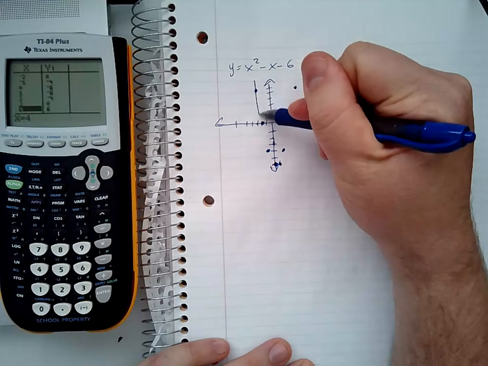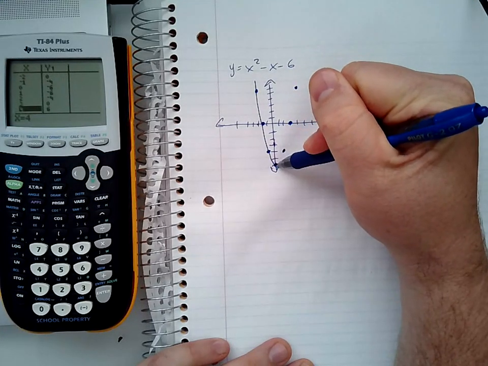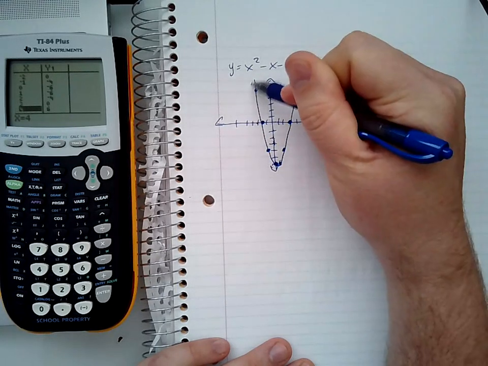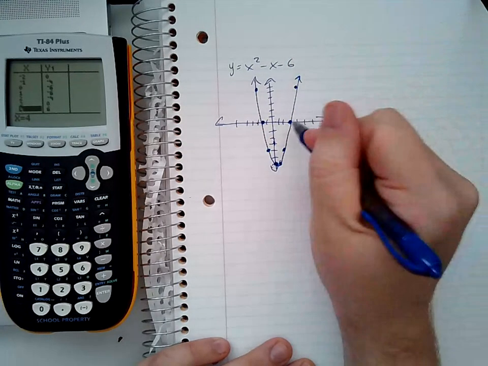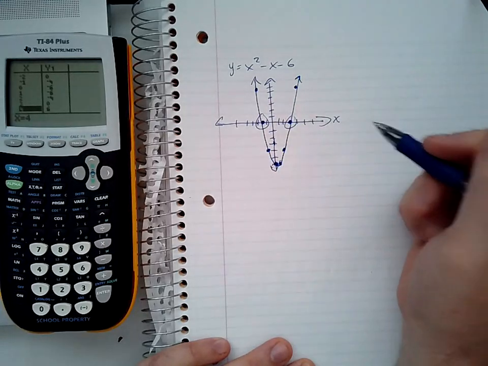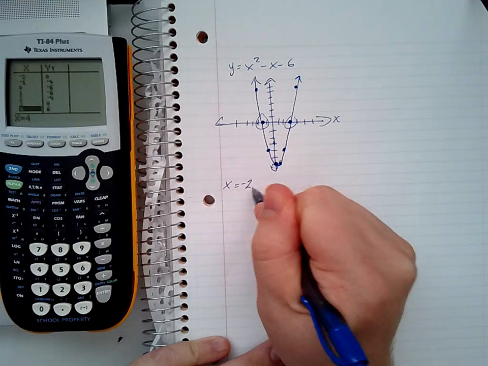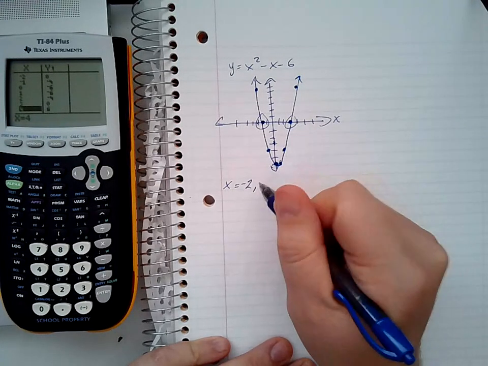So this is our fancy schmancy parabola. Try to connect those dots as best you can. Don't forget to put arrows. But these are the 2 points we're actually talking about. So what are our solutions? Our solutions are when x is equal to -2 and when x is equal to +3.